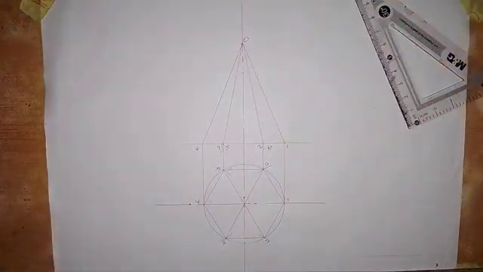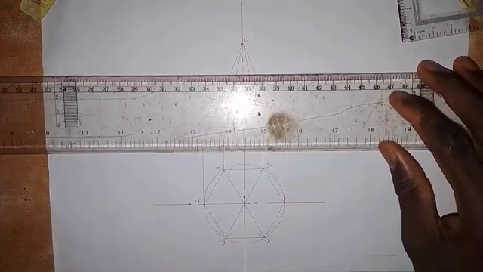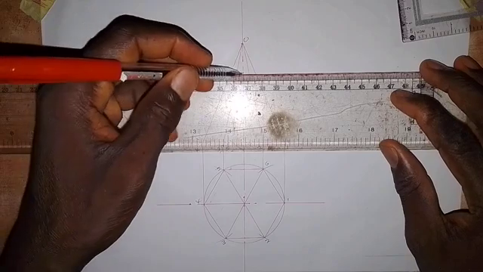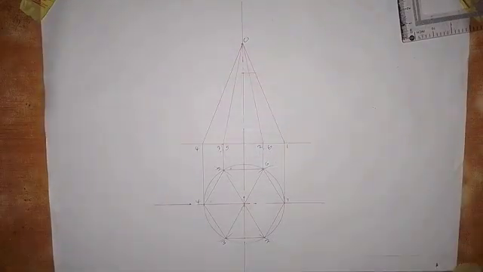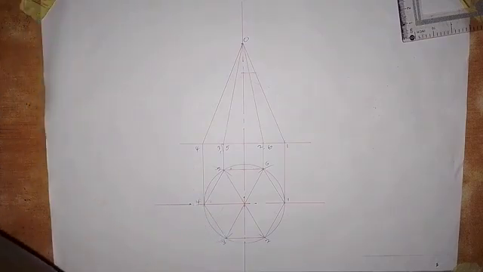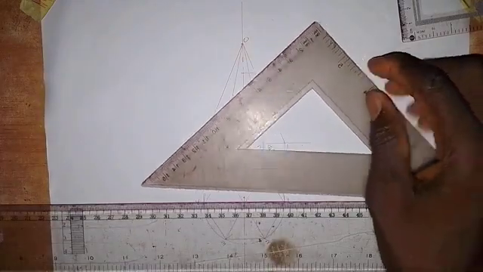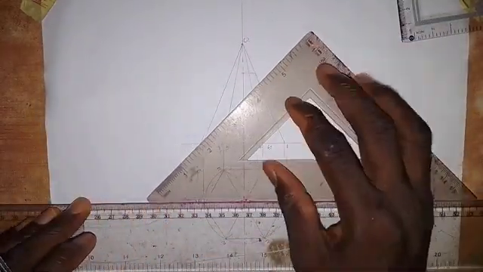So we have this. The next thing that I'm going to do is that where we have this 50, I'm going to transfer it and make sure it touches this line. So that's what we have there. The next thing we are going to do is to take our 45 degree set square. So we set it at this point here.